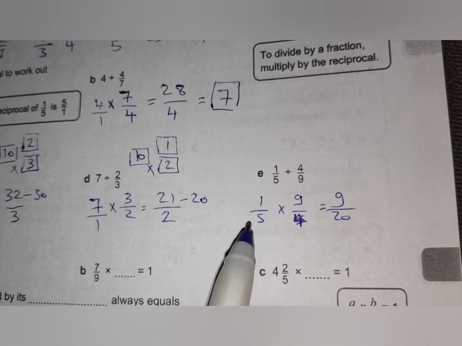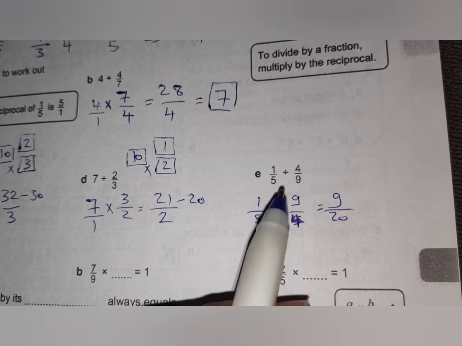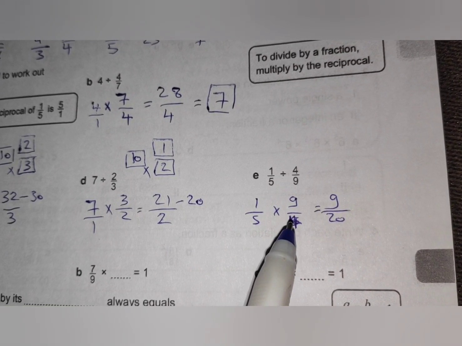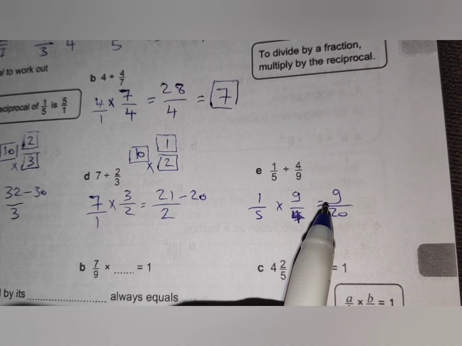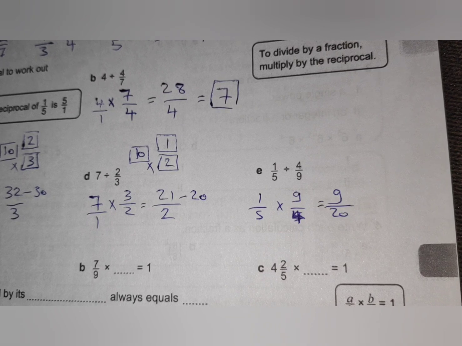As we said, keep the first one, change this to multiplying, and then flip the last fraction. And then multiply numerators, multiply denominators, and you'll get the final answer. And this is how you answer a question like this.